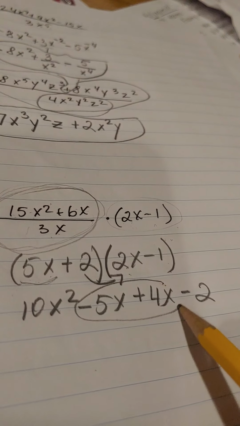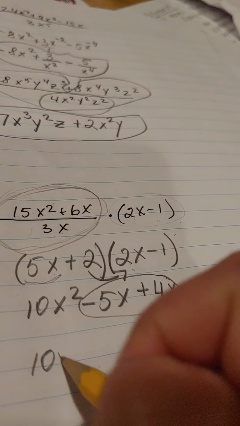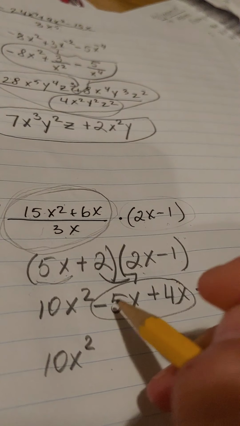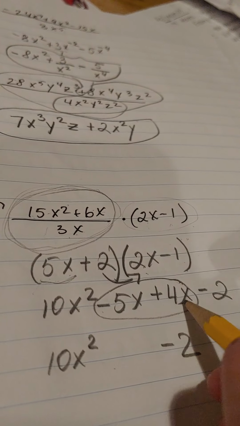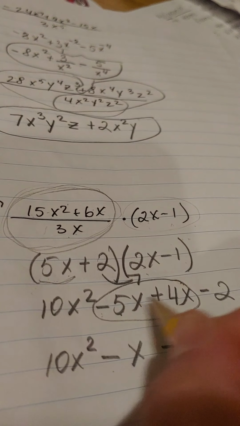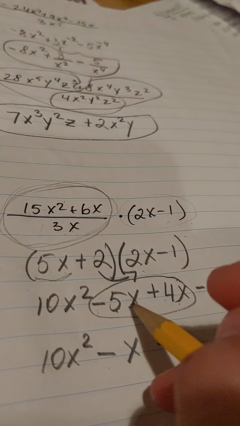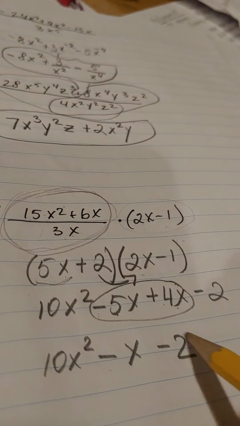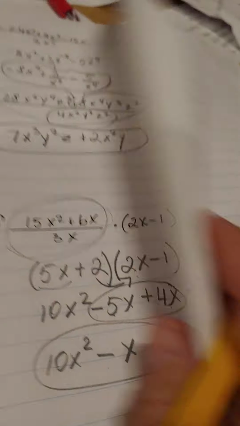Now we're going to combine these two terms. So 10x squared is left alone, negative 2 is left alone, negative 5x plus 4x is going to give me negative 1x, because negative 5 plus 4 is negative 1. Negative 1 what? Negative 1x. 1 is not written in front of the x. So this is my final answer.